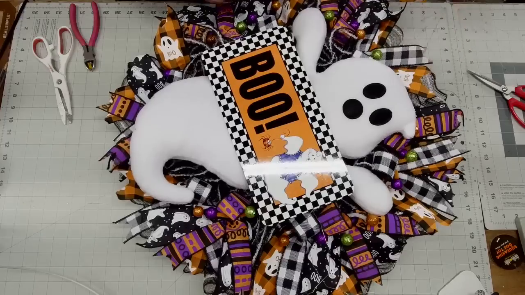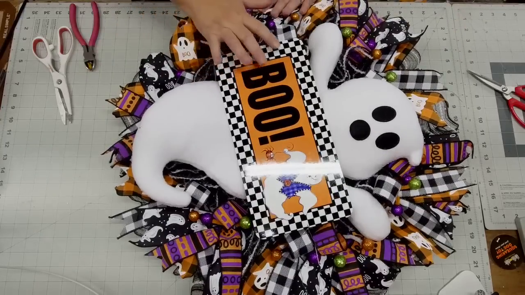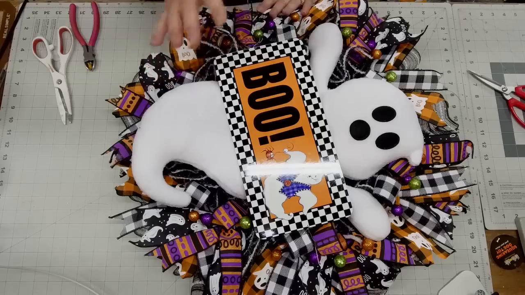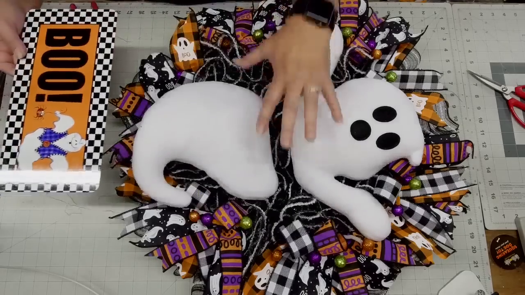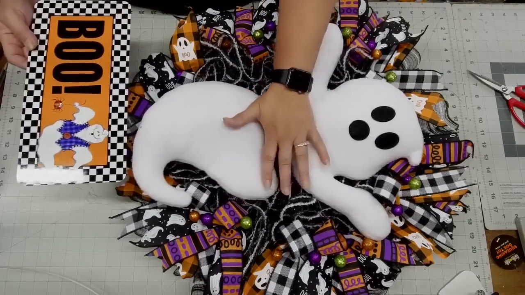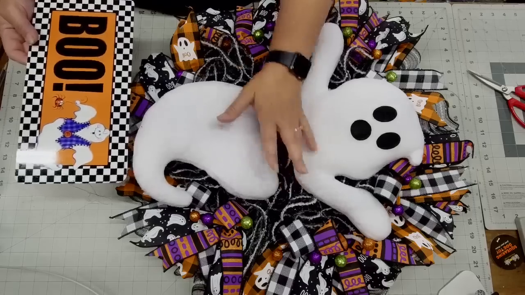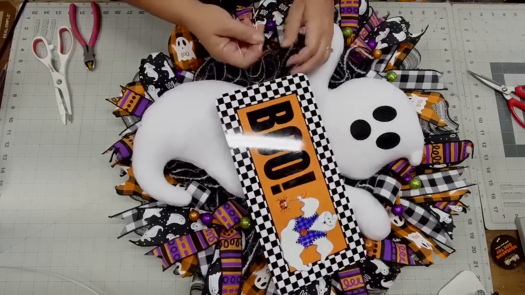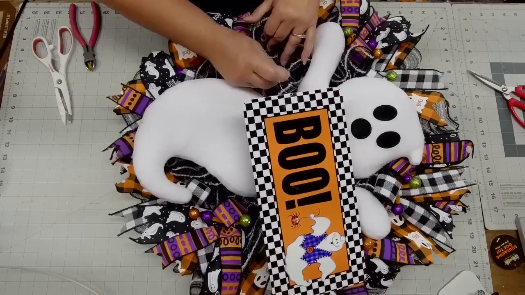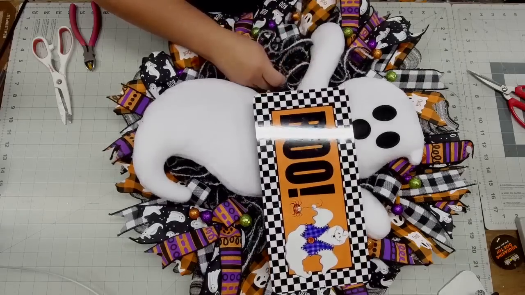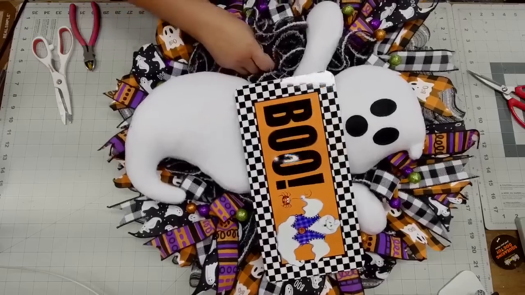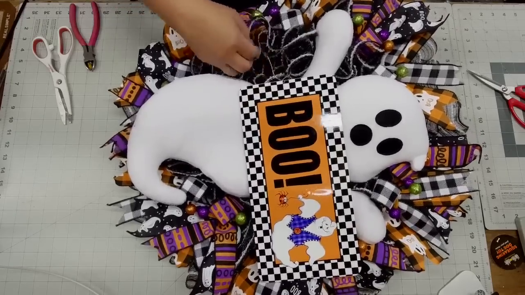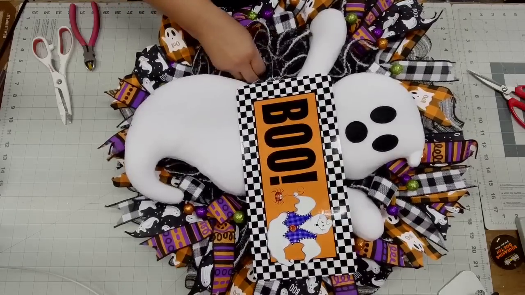You don't need to add a bow, but let's say for example you didn't have the sign, but you like the ghost and you want something else. I have done this in the past where I make a giant bow and put the bow right here in the center, and then that also fills that gap and makes it look like the ghost is a little longer than he really is. So a couple different techniques you can try.